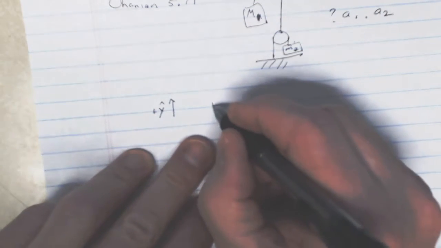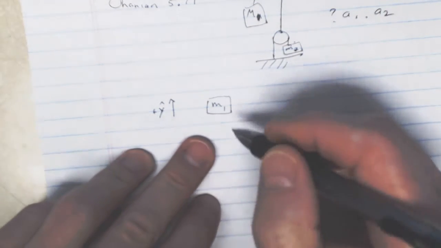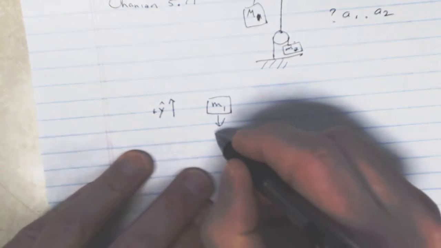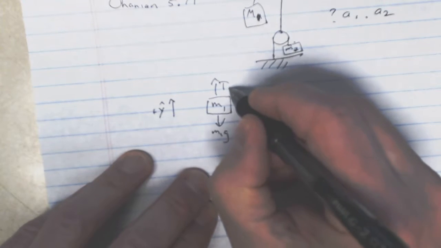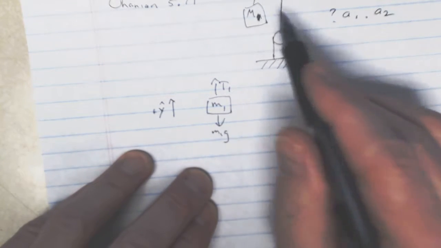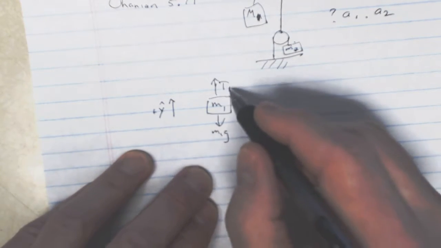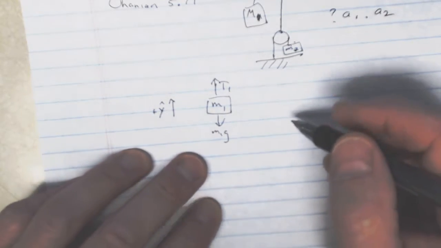Okay, so for mass 1, what are the forces that act on it? There's M1g down, and there's this first tension in the string. Now, there are two strings involved. They could have different tensions, so I have to allow for that by calling this one T1.